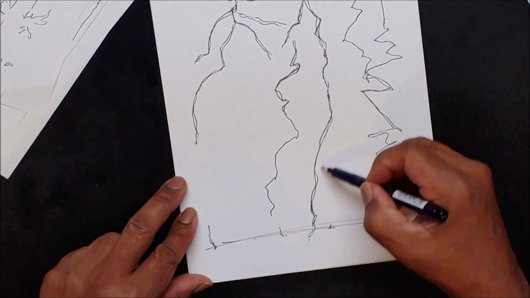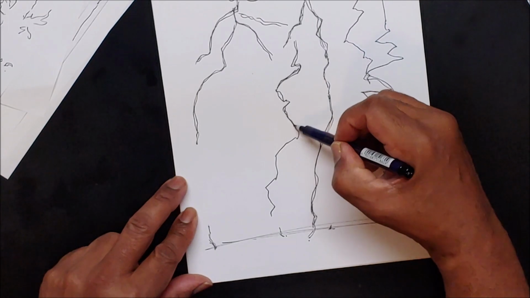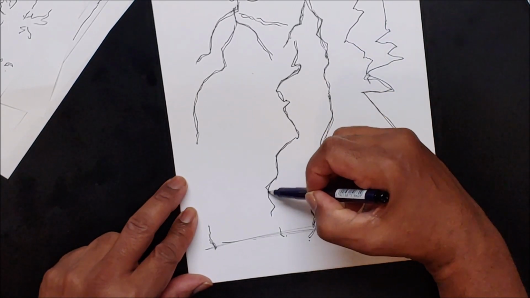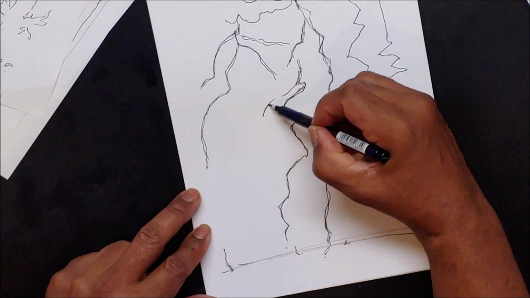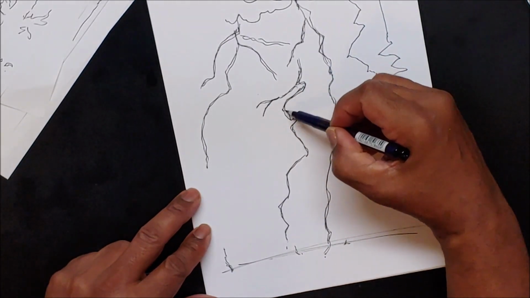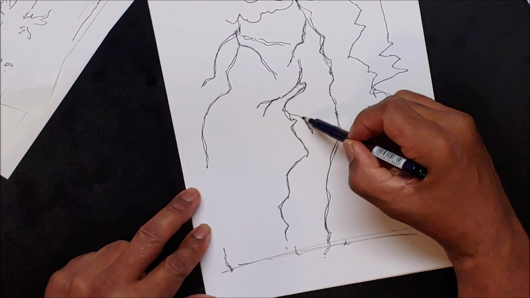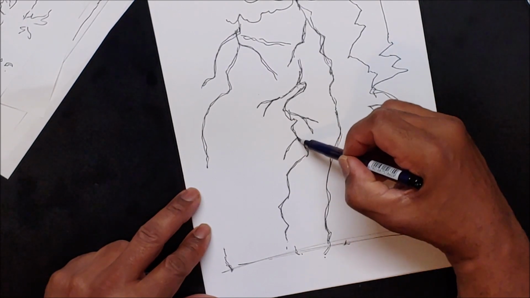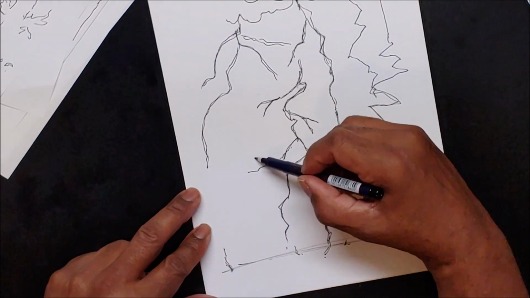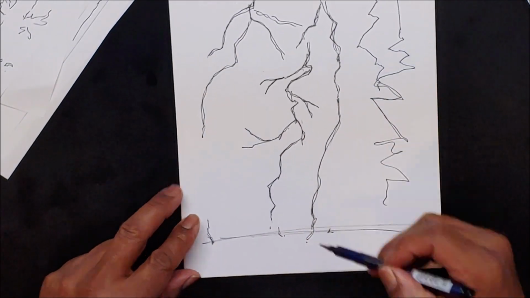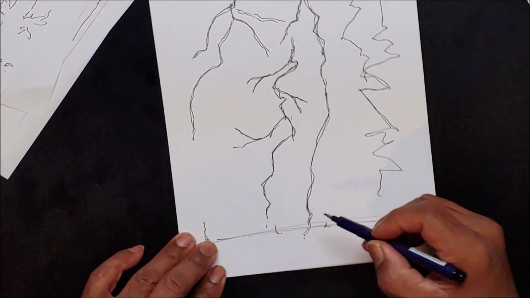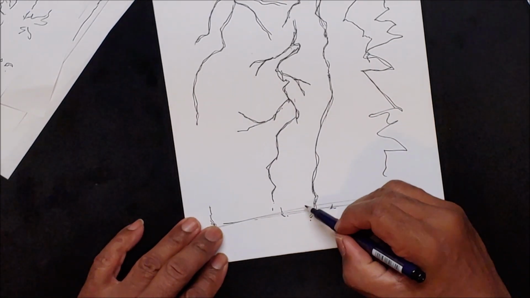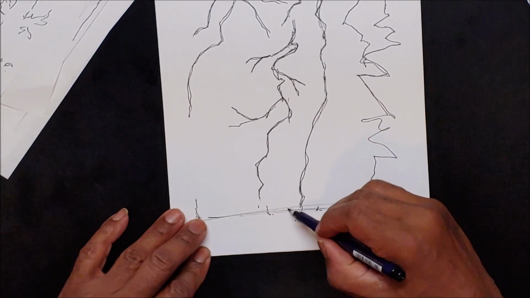If it's hard on one single line, it would be a more powerful bolt of electricity. But when you have the extra parts shooting out, to me it's not as strong as that one bolt. So electricity is basically that jagged line.